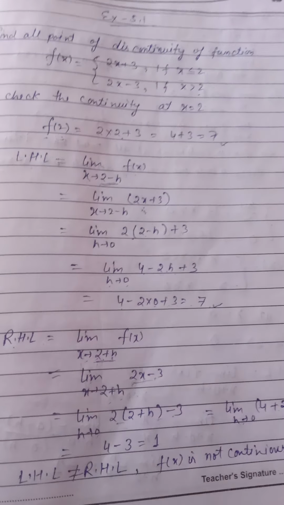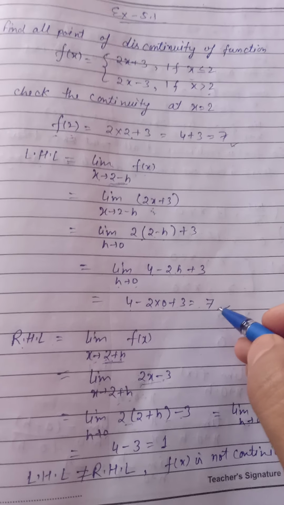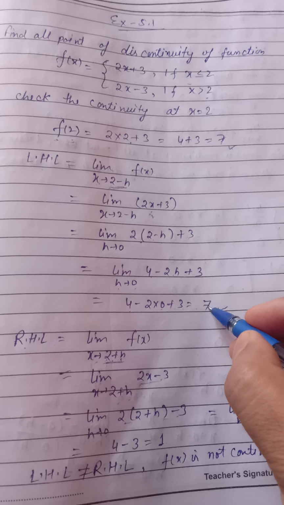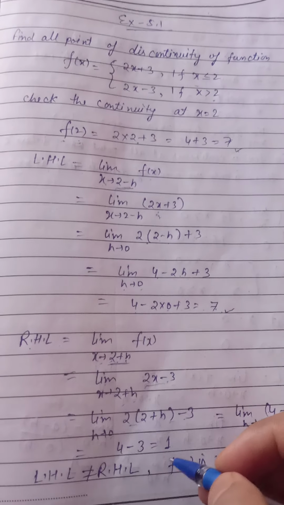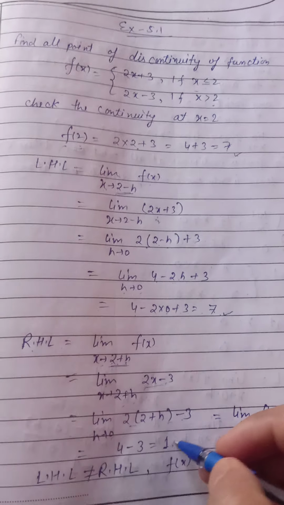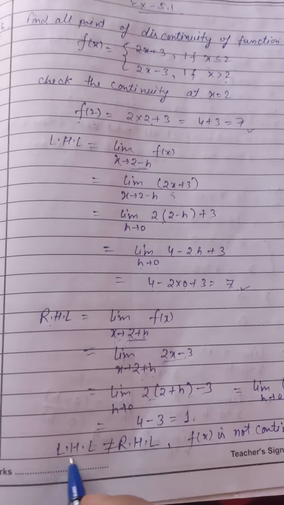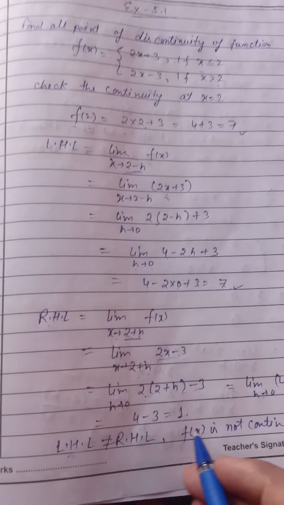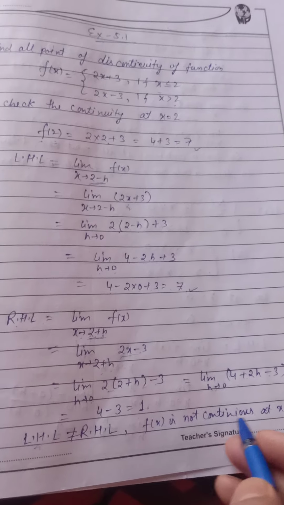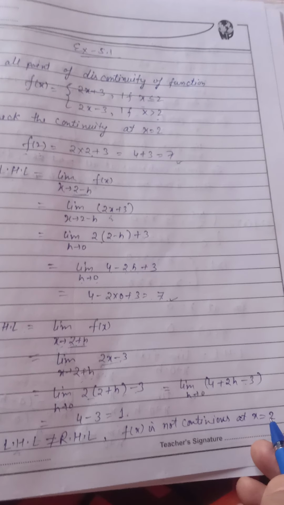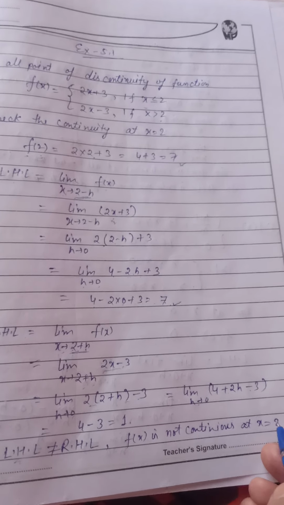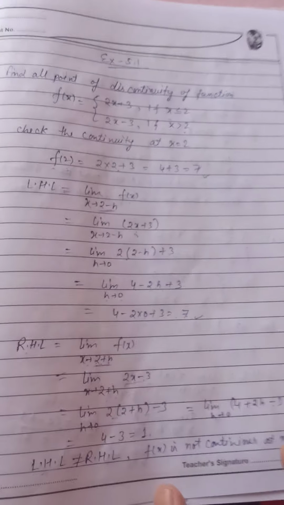Now as you can see, the value of LHL, meaning left hand limit, is 7 and the value of RHL is 1. Since LHL is not equal to RHL, f(x) is not continuous at this point x = 2. So the point x = 2 is a point of discontinuity. Now further we will check more points.